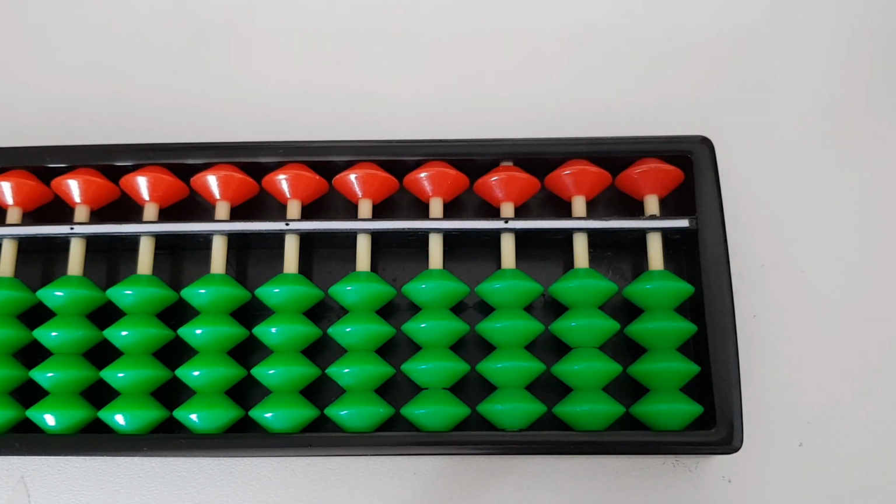Okay. So basically in the next lesson I would be going over addition of one-digit numbers and two-digit numbers and so on.